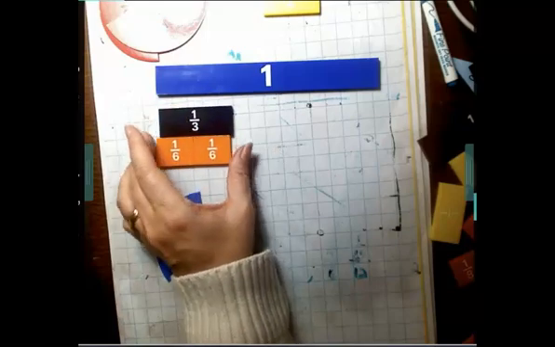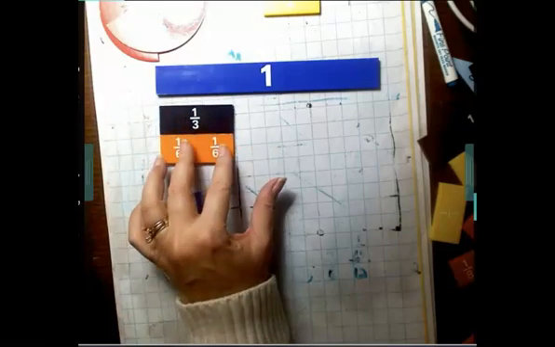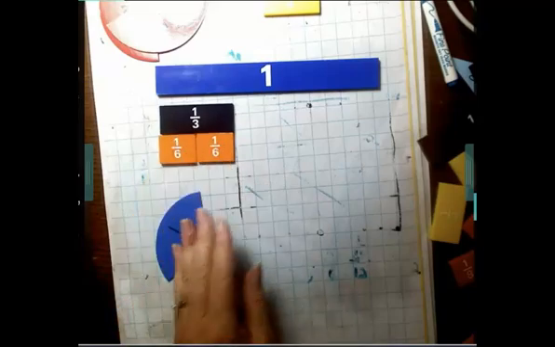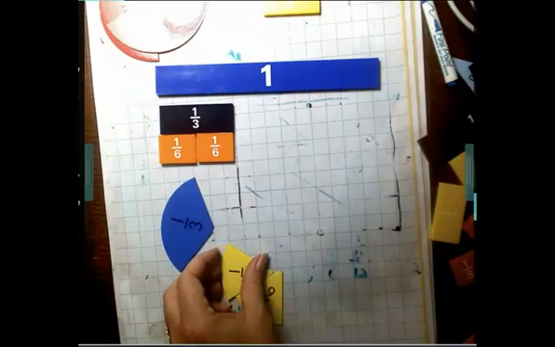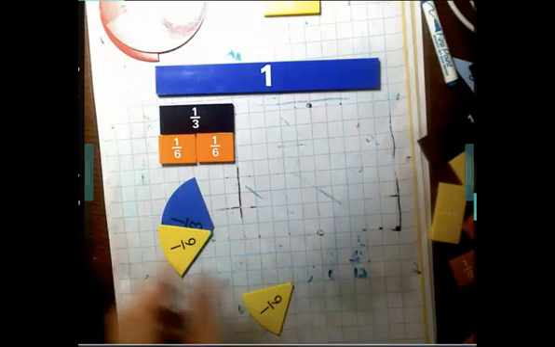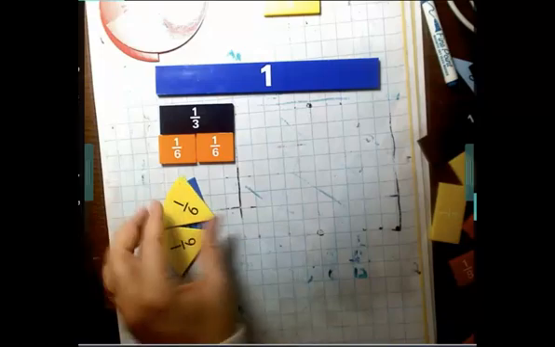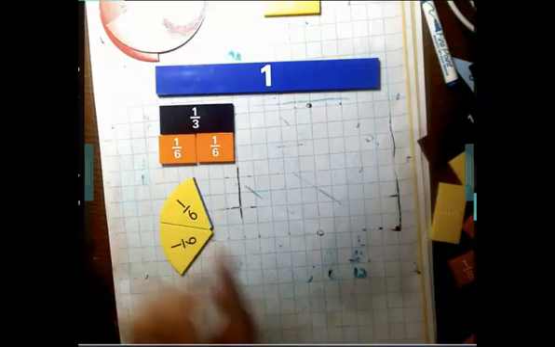And here is an equivalent fraction. 1/3 is equivalent to how many 6ths? 2/6. Here's the same thing in a pizza model. Here's 1/3. And there's 1/6, 2/6. So this is also equivalent. You can see how they work together.